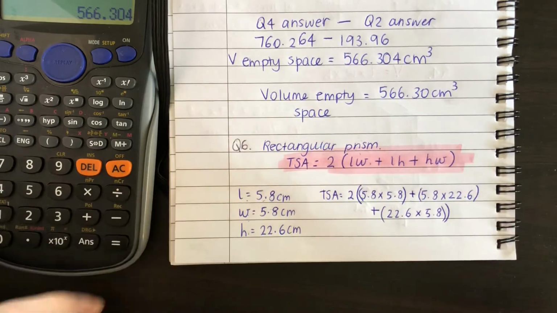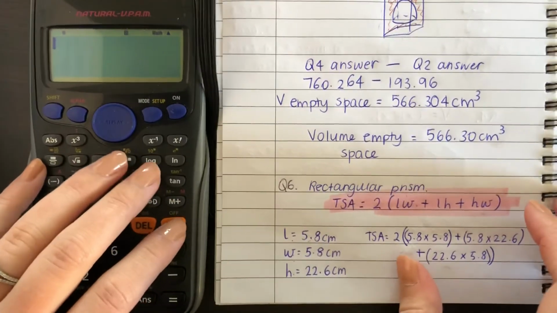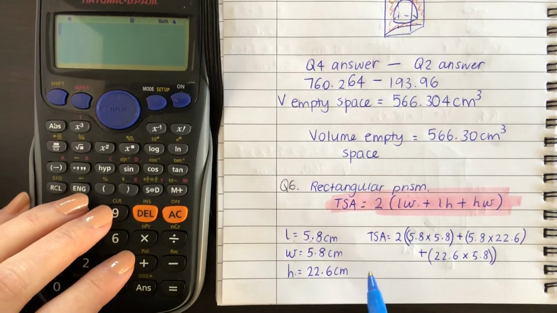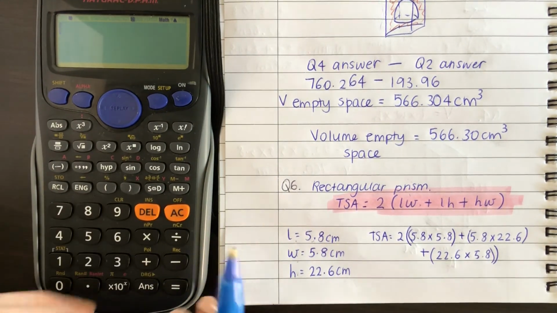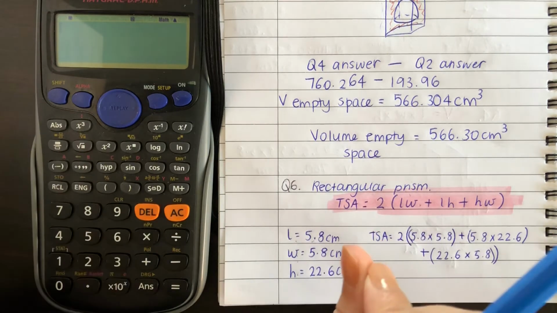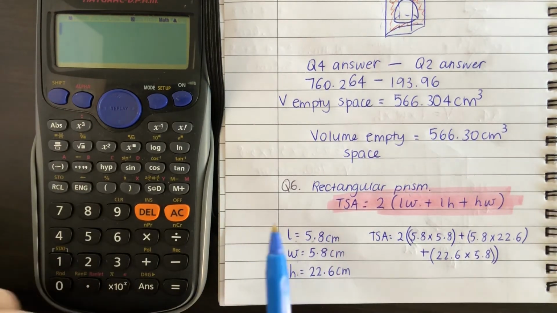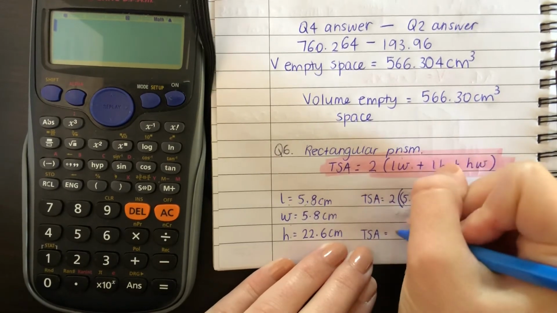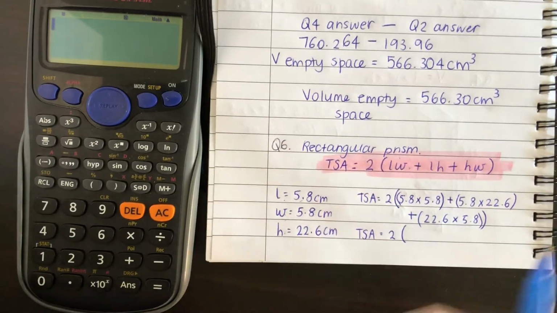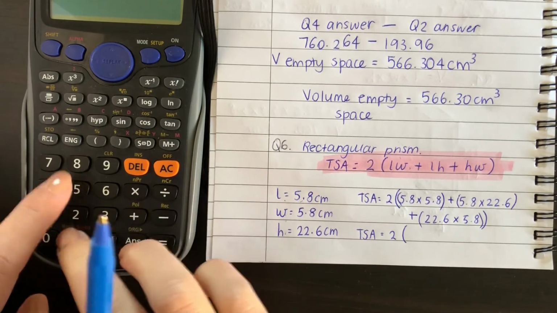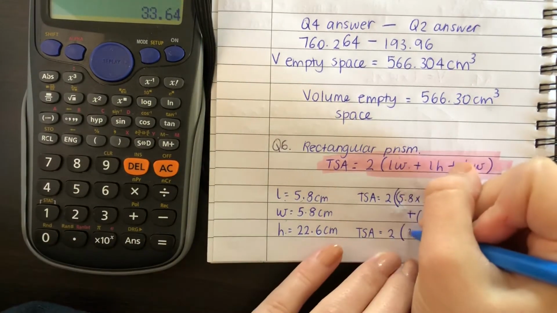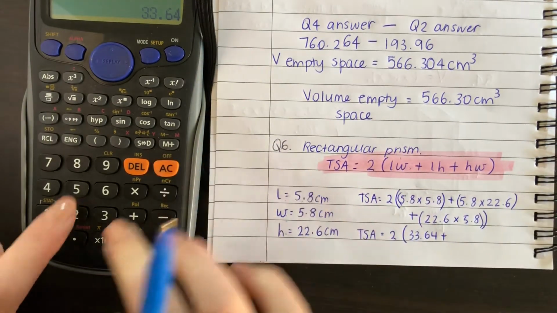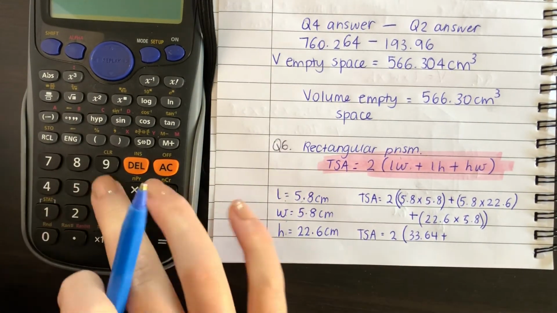All right. You can do this one of two ways. You can put in each individual multiplication in your calculator first and then substitute, or you can put the whole entire line of working out in your calculator. Up to you. I'm going to do it the way where I separate it. So what's 5.8 times 5.8? 5.8 times 22.6.